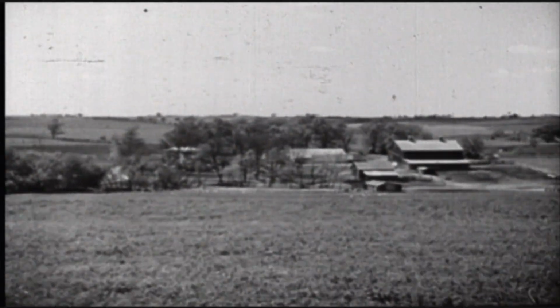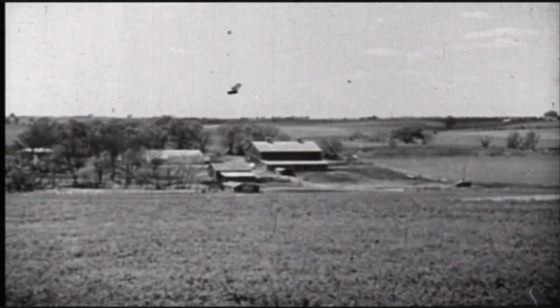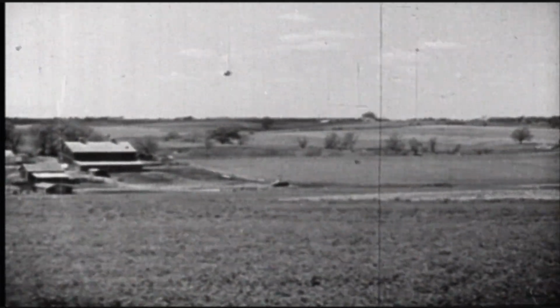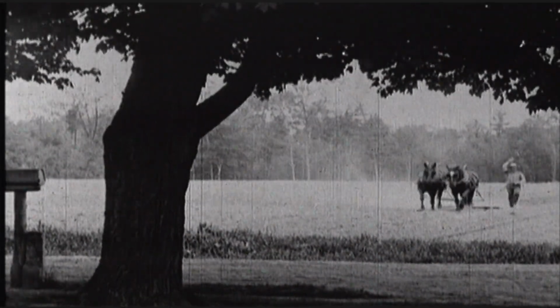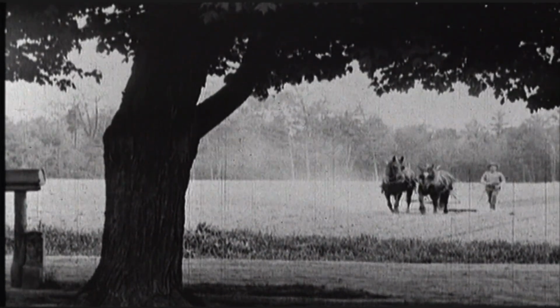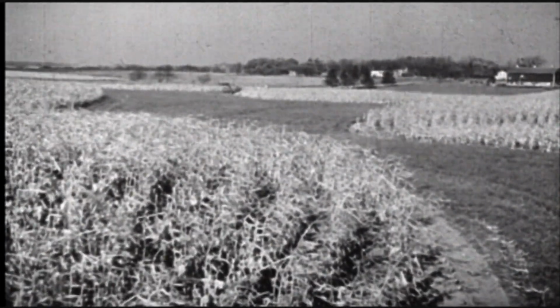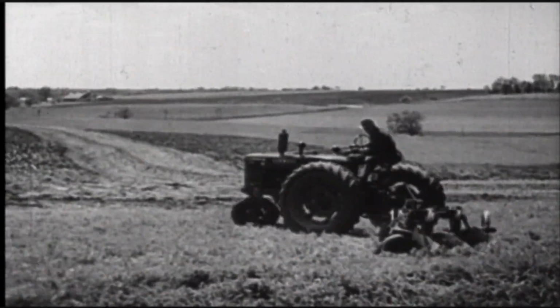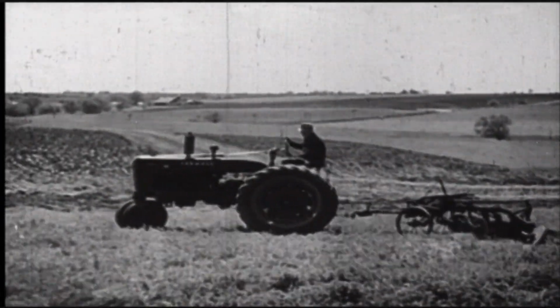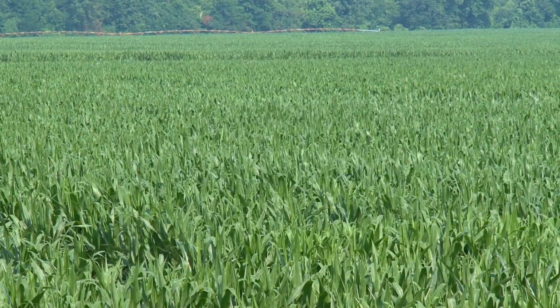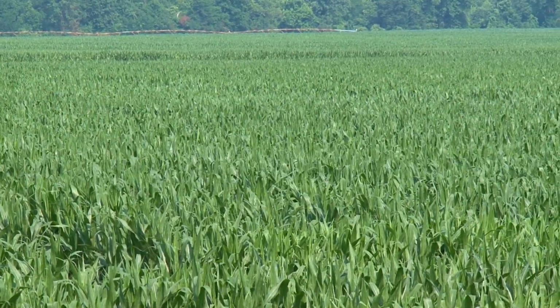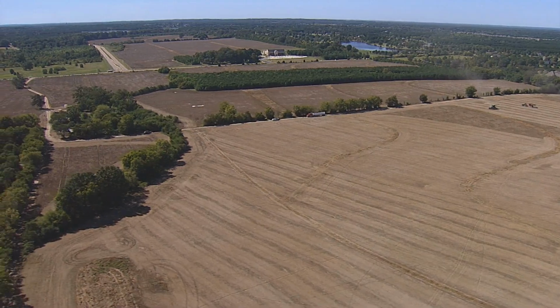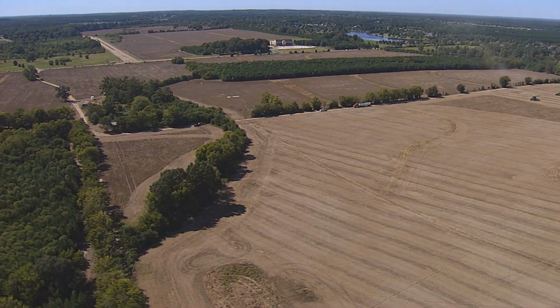The average size of a farm in the United States in 1900 was less than 150 acres. Farmers were able to monitor the needs of their crop without much difficulty. But as time went on, farms expanded, making the job of looking after the crop much more challenging. Today, the average size of a farm is nearly 4 times what it was back then, and some farms are thousands of acres in size.